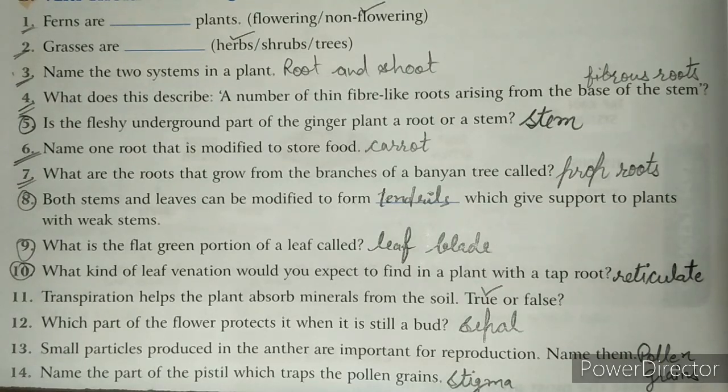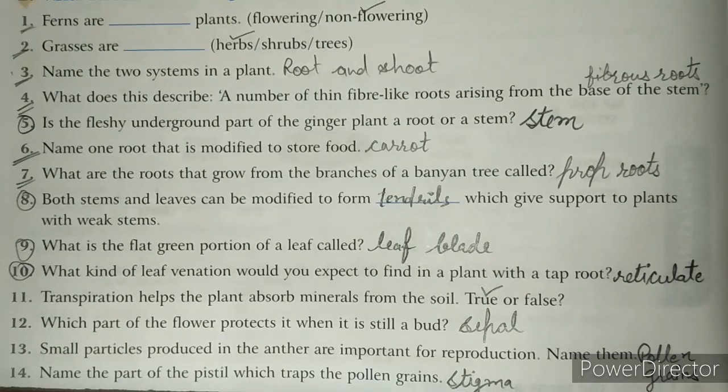Clear? The next one we have, both stems and leaves can be modified to form dash, which gives support to plants with weak stems. So here tendrils is the right answer. We have modified stems and modified leaves also. You can take an example of modified leaves of the pea plant, and modified stems of gourd. Clear? So tendril is the right answer.